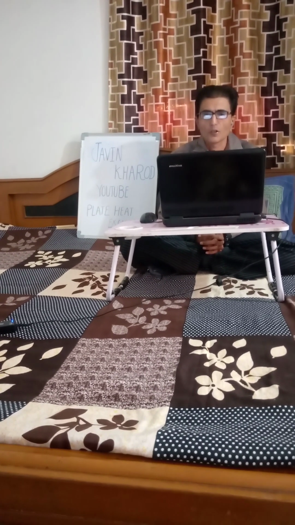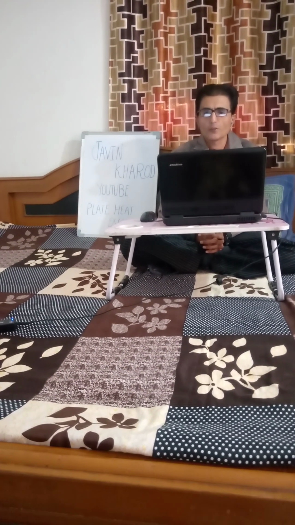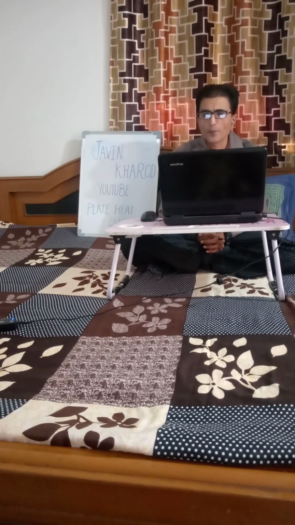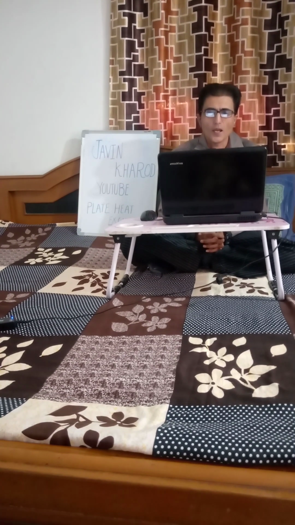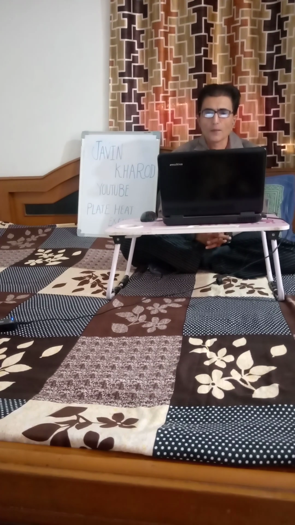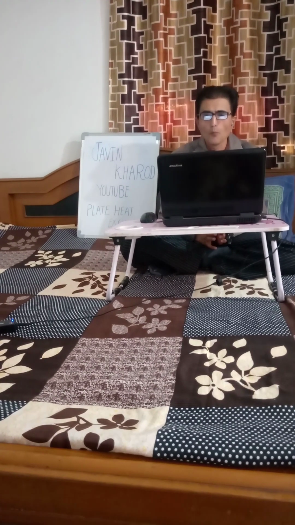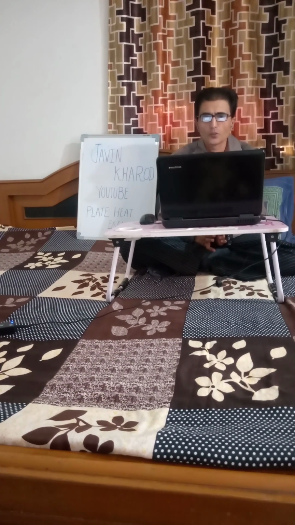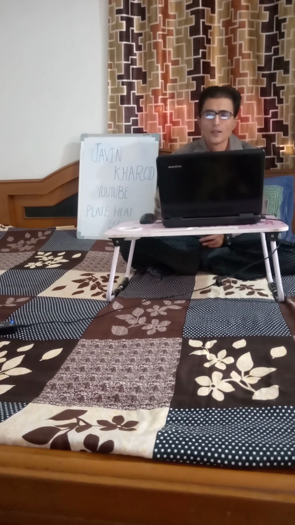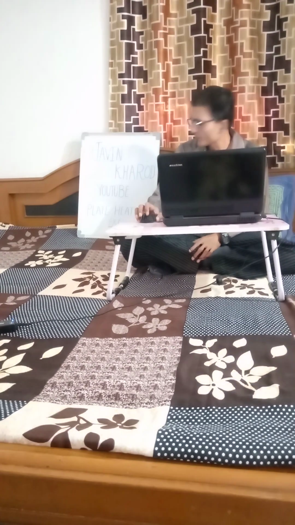Second, operating cost can be minimized when saturated steam is used compared to superheated steam as a fluid. Superheated steam acts as an insulator, a poor heat conductor. It is not suitable for heating applications such as in a heat exchanger.